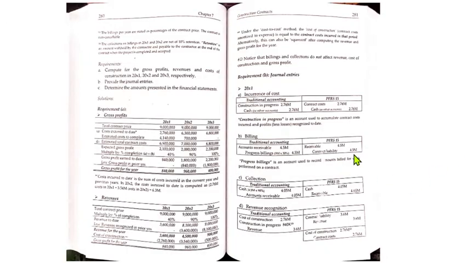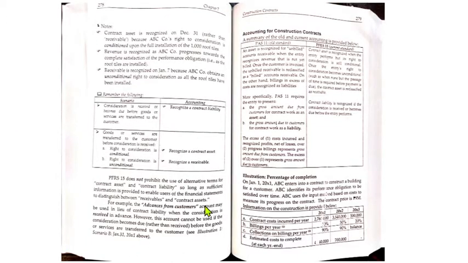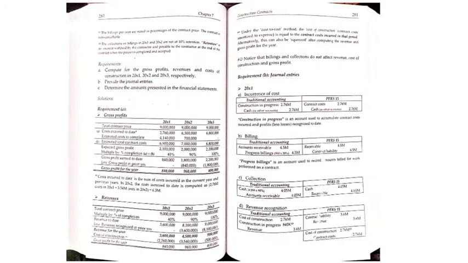So, 4.5 million. When you collect it, you debit cash and then credit receivable, 4.05 million. Bakit 4.05? Kasi ang sabi ay 90% lang yung makokollect doon sa binil. So, 90% noong 4.5 million is 4.05 million.